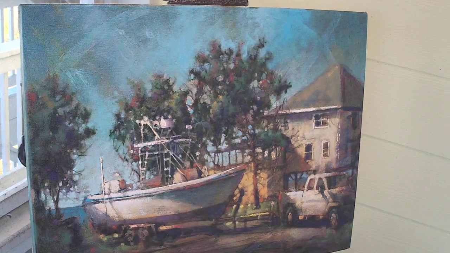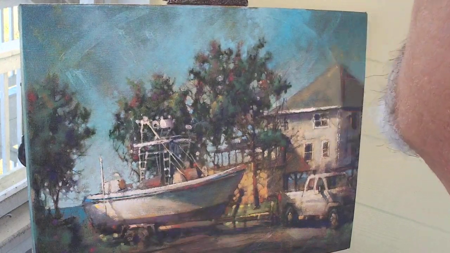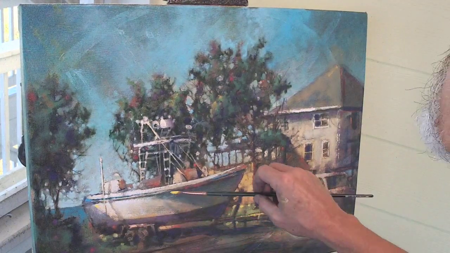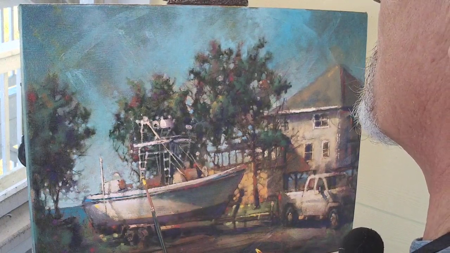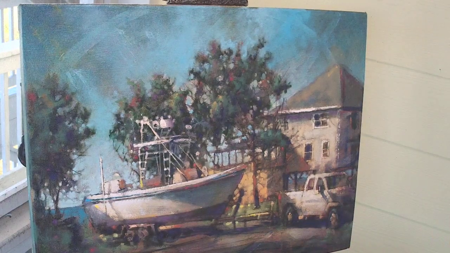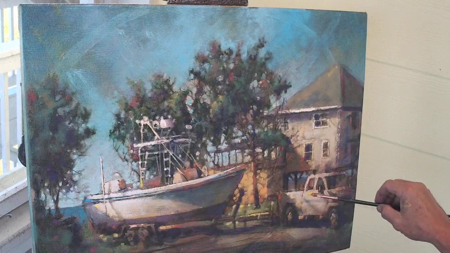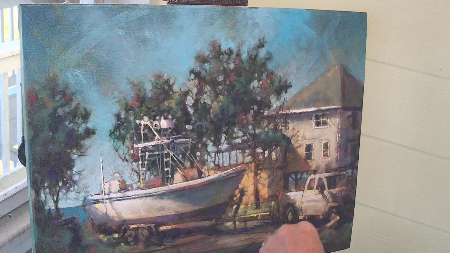So, a little bit of history. I didn't start painting with two hands until about 12 or 13 years ago, in my early 50s. So I was a pretty old artist before I ever started thinking of using two hands.